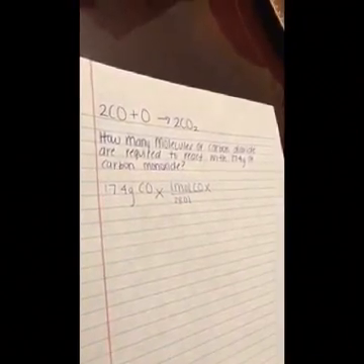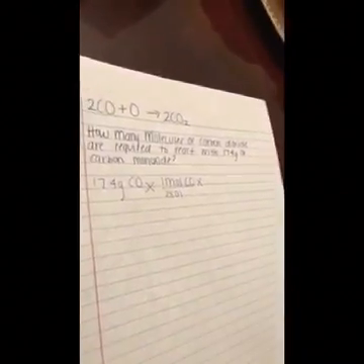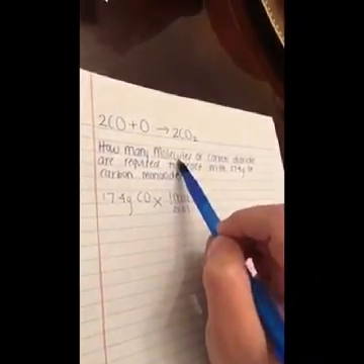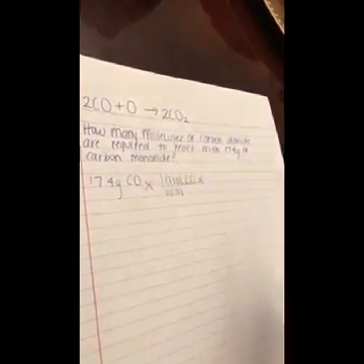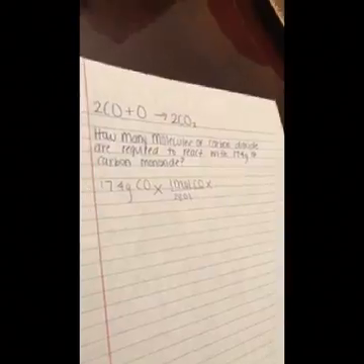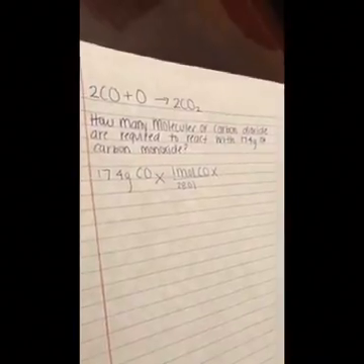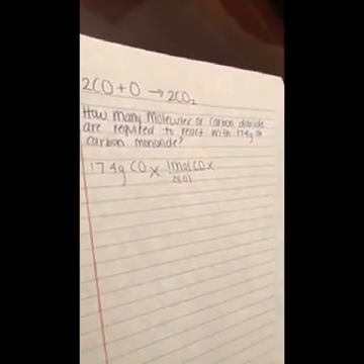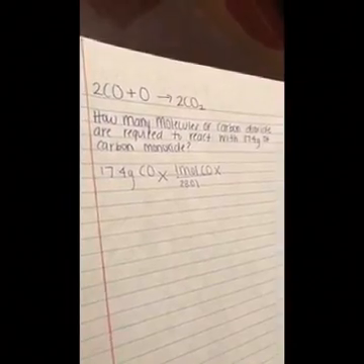The last question says, how many molecules of carbon dioxide are required to react with 174 grams of carbon monoxide? The question says molecules, so molecules is a key word, meaning that we are going to have to use Avogadro's number at some point in this problem. Since we are going from grams to molecules, first we must go from grams to moles, then use the mole to mole ratio, and then use Avogadro's number.